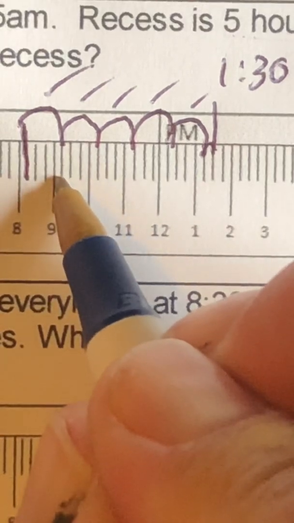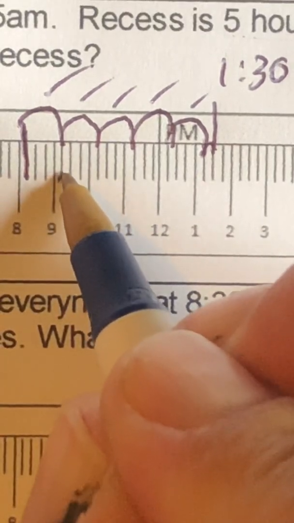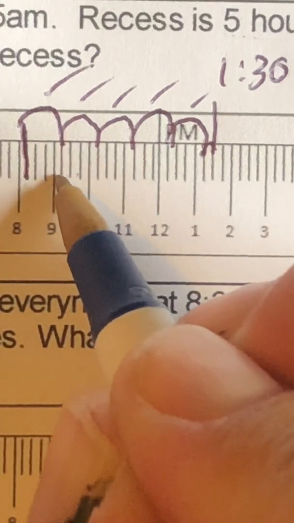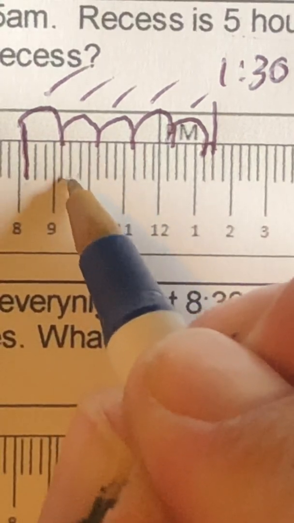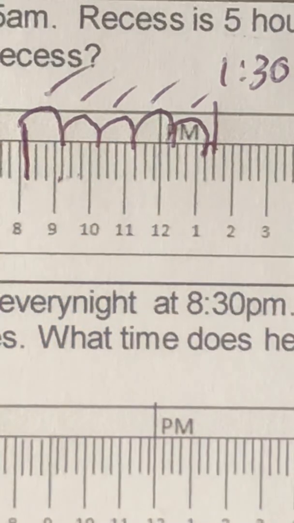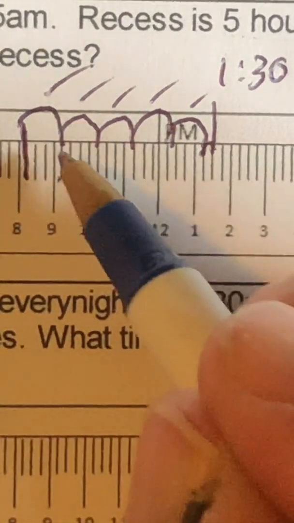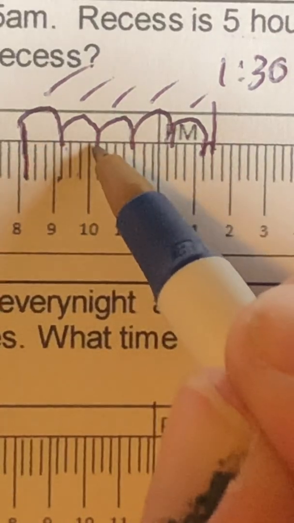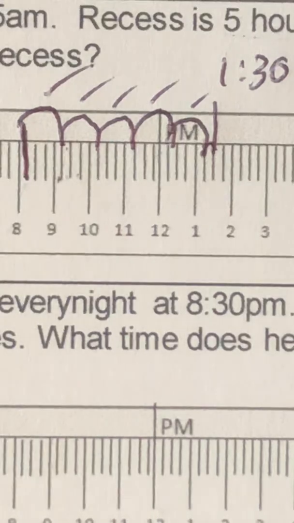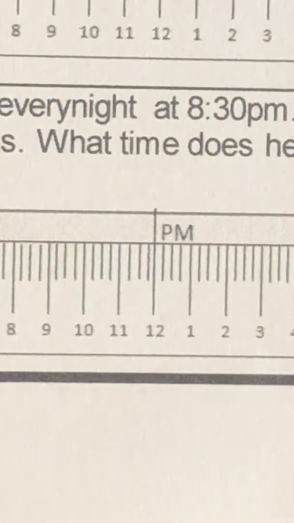So if you have 15 minutes, 15 minutes, 15 minutes, and 15 minutes, it'd be 15, 30 minutes, 45 minutes, and then boom, there's another hour. So you could see every time I jumped, I landed on the little space after, and then I added 15 minutes there at the end. Okay, let's go ahead and zoom out.